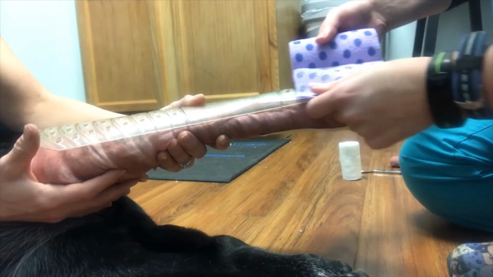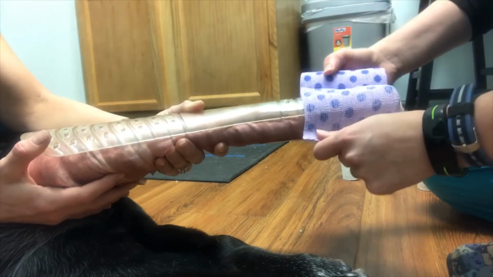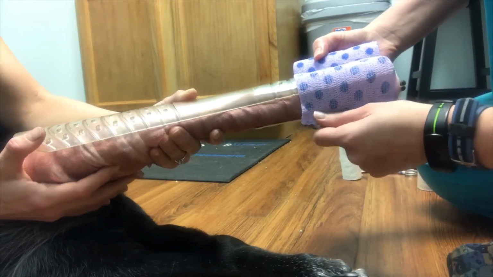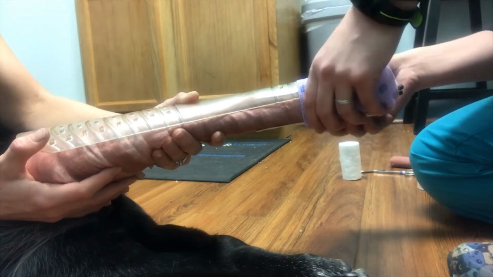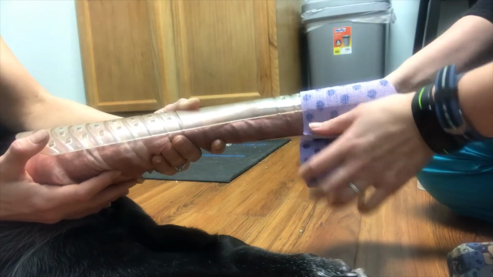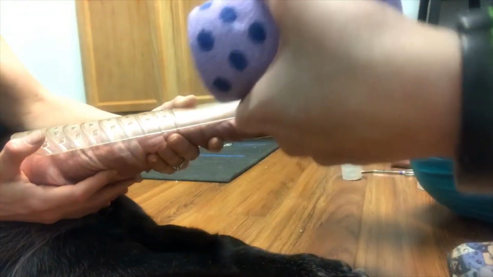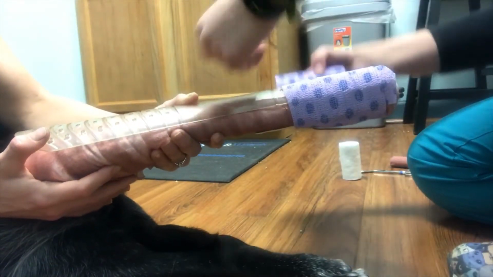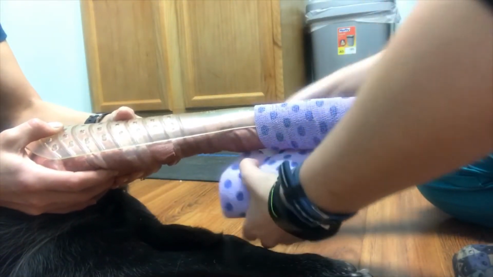There again, I'll start at the most distal aspect, making sure that there is a strip of cotton between the vet wrap and the skin, as the vet wrap is constrictive. So I'll pull it out and over, and I'll lay it across the top, and on the bottom, pull, lay across the top.